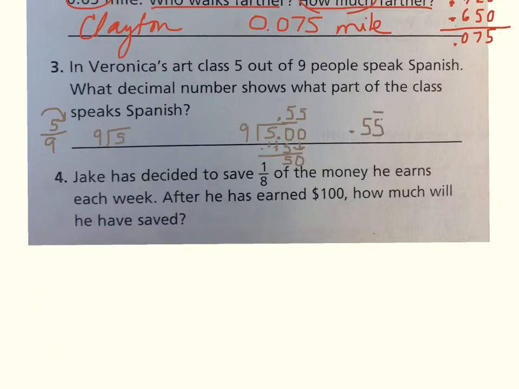Number 4 says, Jake has decided to save 1/8 of the money he earns each week. After he's earned $100, how much will he have saved? So he's saving 1/8 of the total of 100. So we have the total. What he's doing is he's saying, I'm going to divide that 100 into 8 parts, and I'm going to save one of the 8 parts.